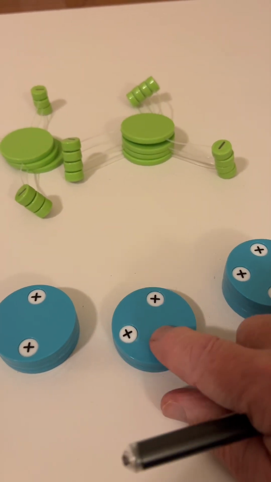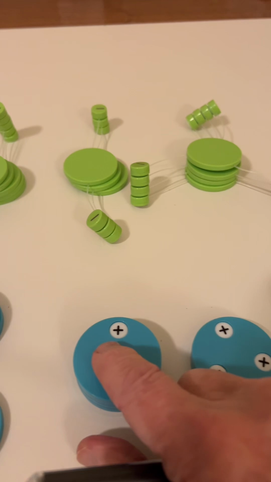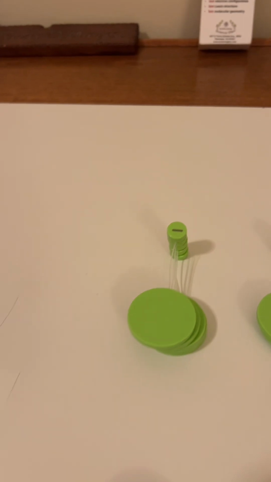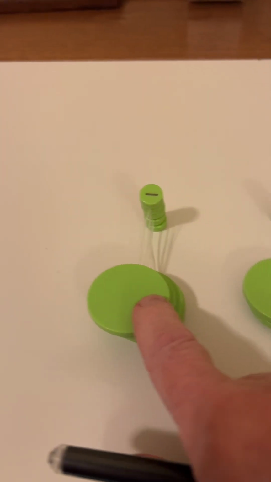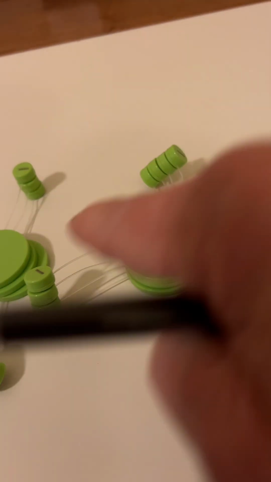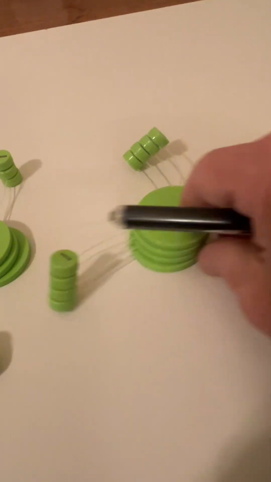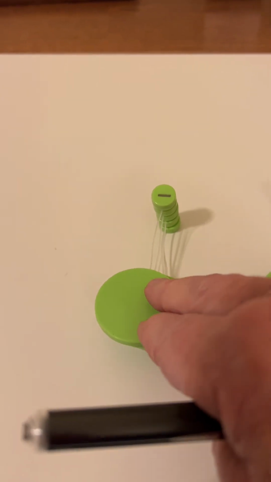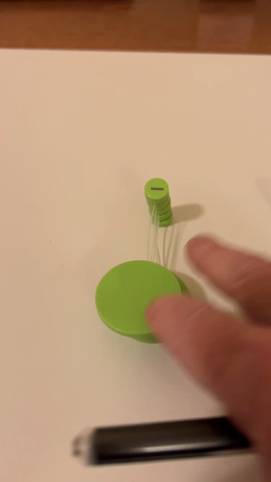This would be like chromium 3 or aluminum, and this would be like magnesium ion and so forth, okay? And then over here, I have -1, -2, and -3, like for nitride ion and sulfide ion and chloride ion, for example. So with those 20 discs, you can make literally everything.